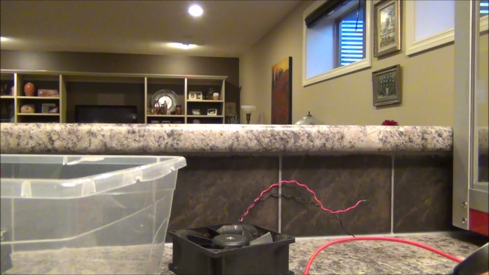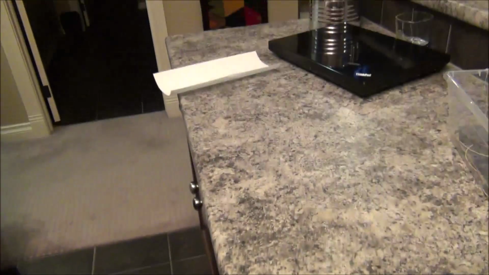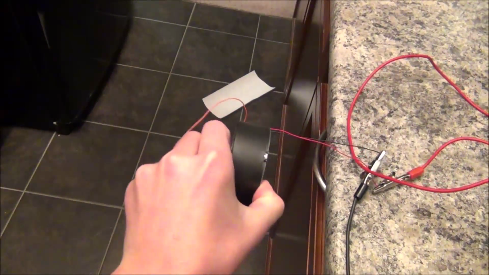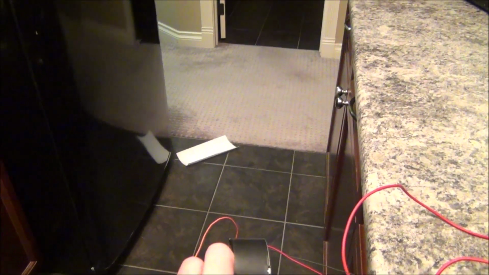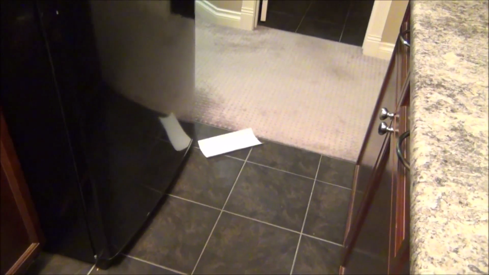I will get a piece of paper towel and show you what I'm talking about. So here is the paper, way over there. You can easily blow it. Okay, that's really far away. And watch this. I can still move it. Now remember, this is just a little projector fan.